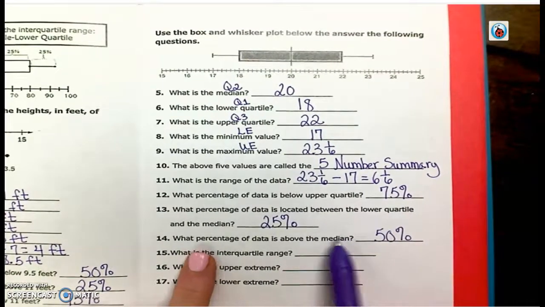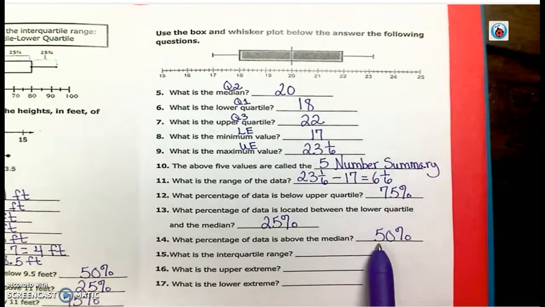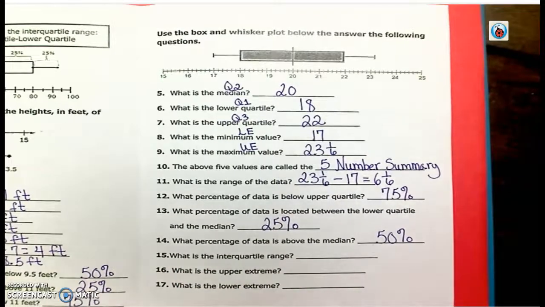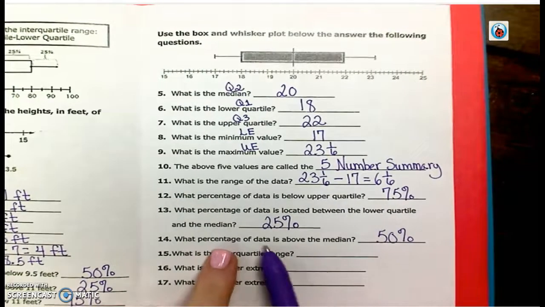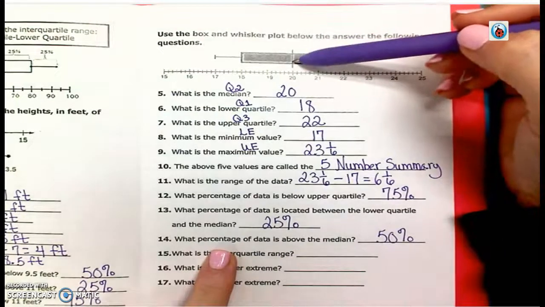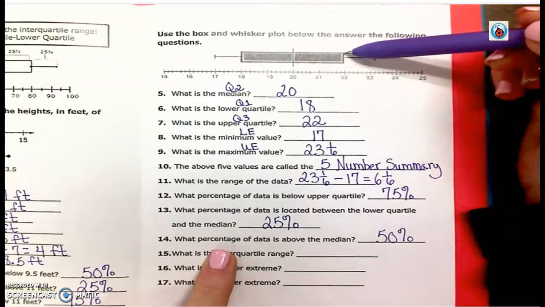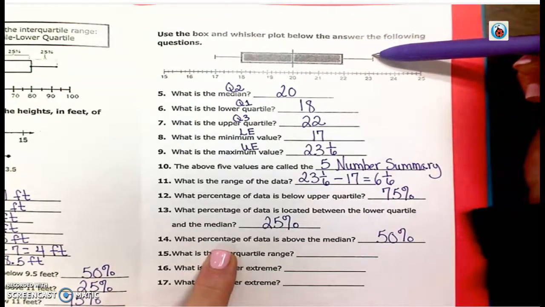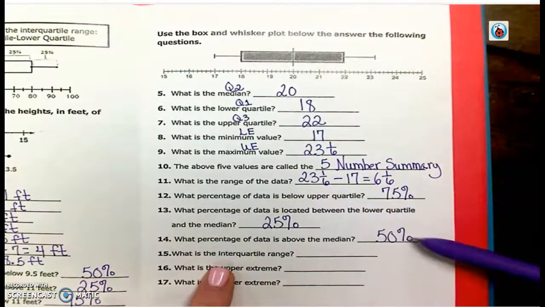here, but we did discuss that this was 50%, but let me go back over that real quickly. So it says what percentage of data is above the median? So we have our median, and so we would have 25% and another 25%, which is our 50%.